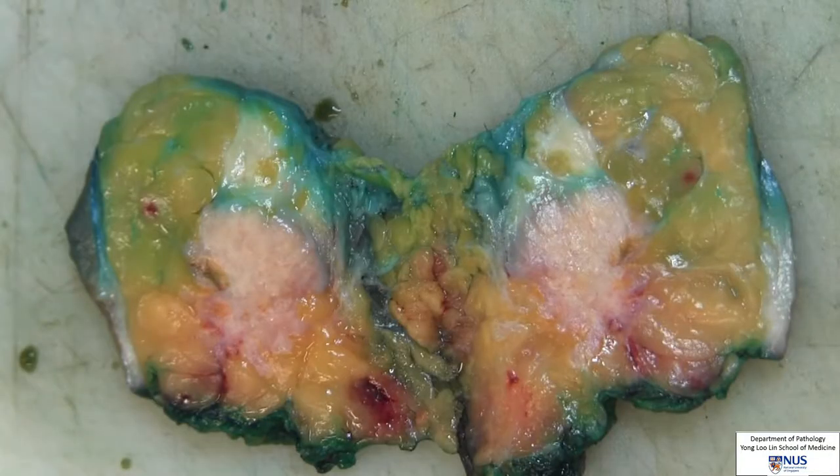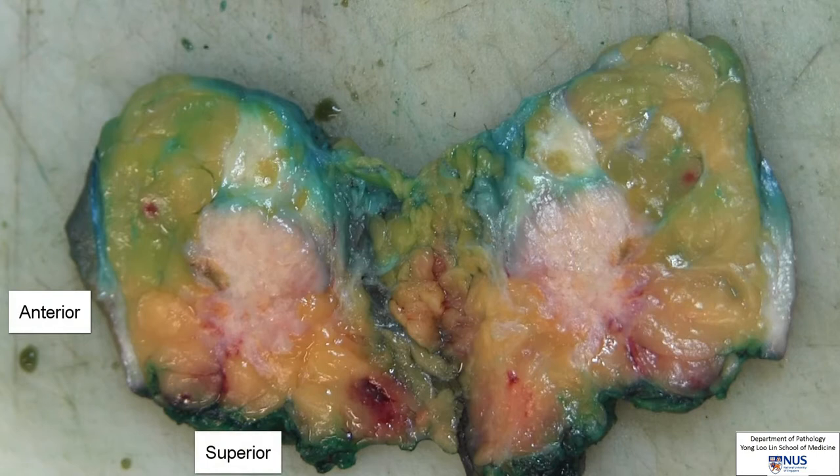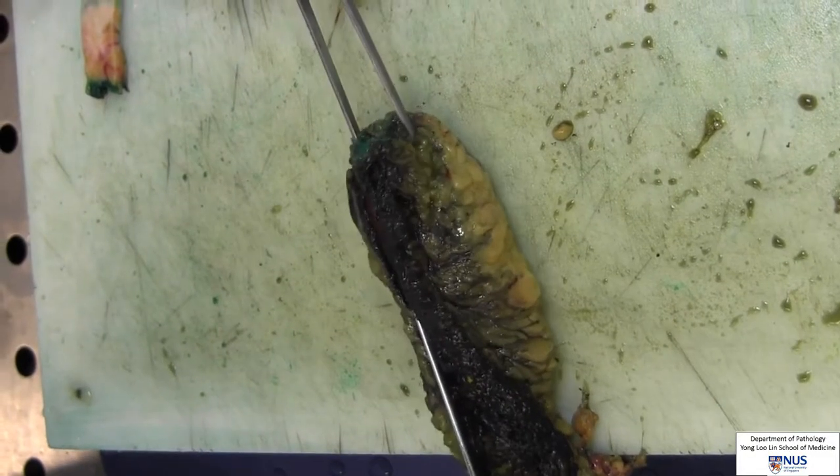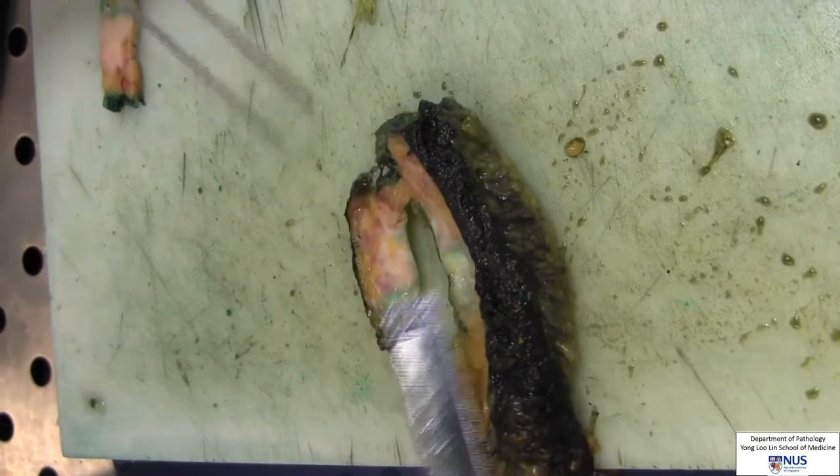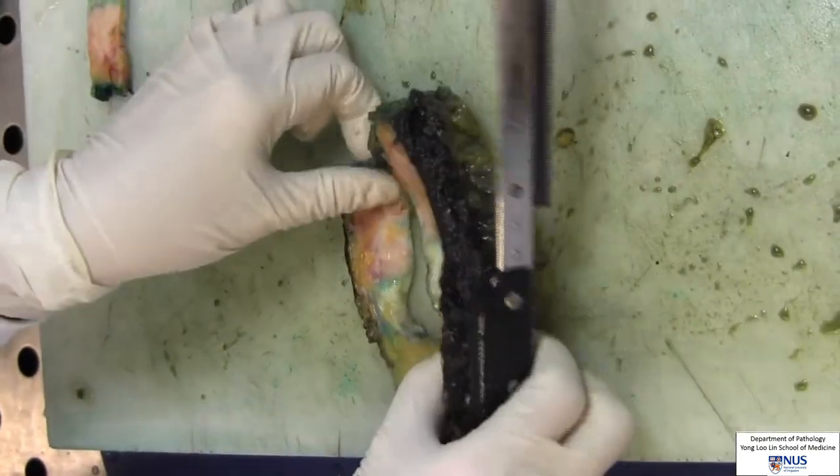We will examine the slice of breast with the tumor closest to the margins. To orientate, the anterior margin covered by skin, superior margin inked green, and inferior margin inked yellow. We will take sections of the tumor with adjacent normal breast tissue at the superior and posterior margins. This is an example of how the tumor will be sampled with the posterior margin. The same process will be repeated for the superior margin.